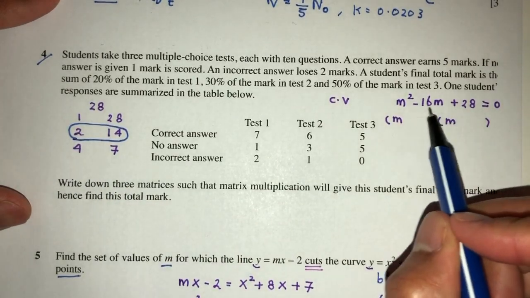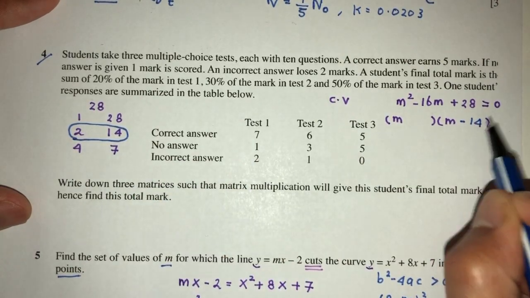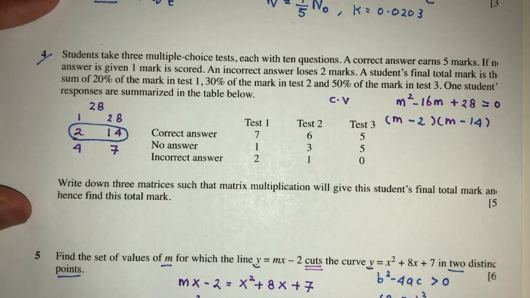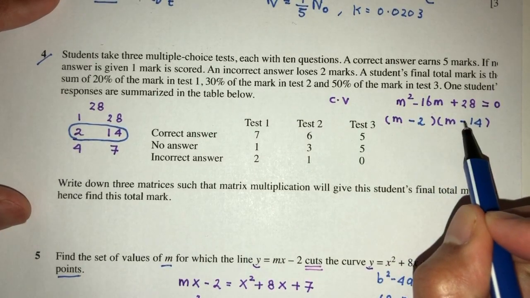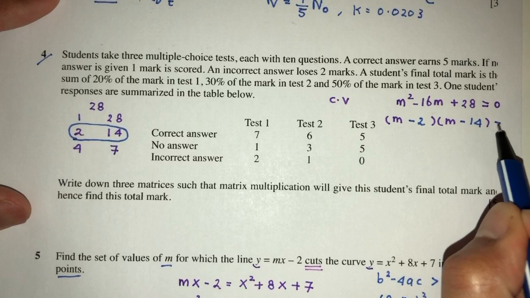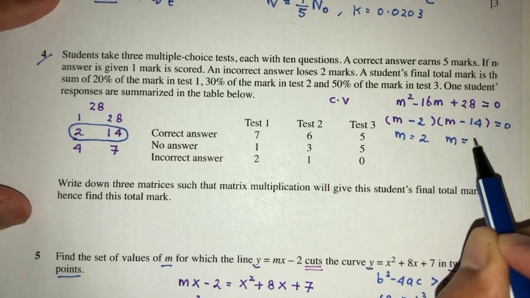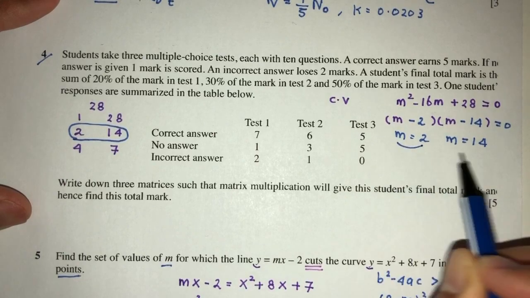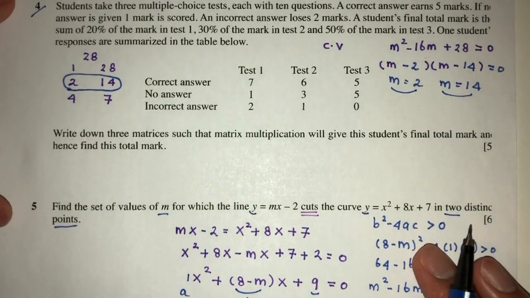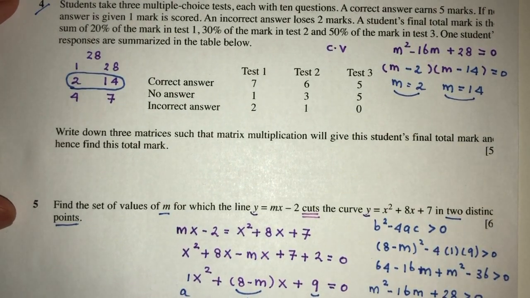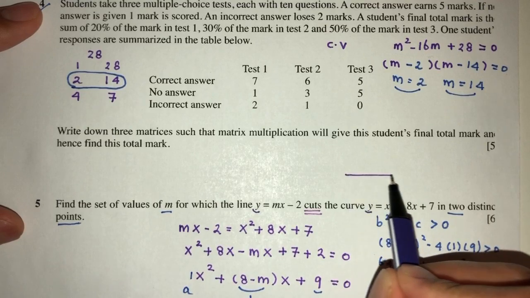Now to get minus 16, we have to have minus 14 and minus 2. If that makes sense, to get minus 16. Now minus times minus has to be plus, and this is plus, so it is good. So m has to be 2, m has to be 14. Okay, so these are the critical values of m, which is not the answer, but we have to use those to find the answer.